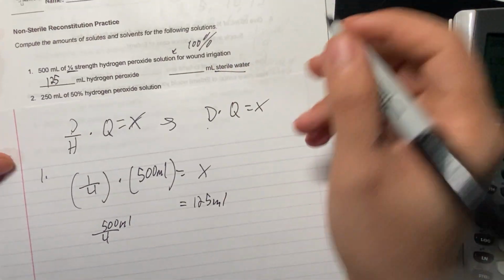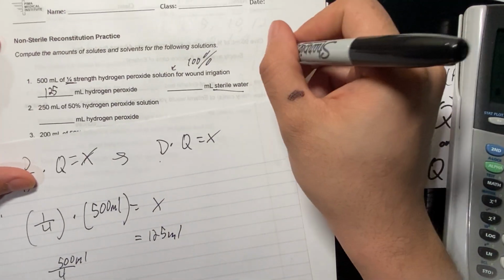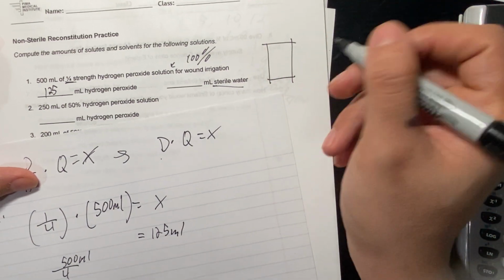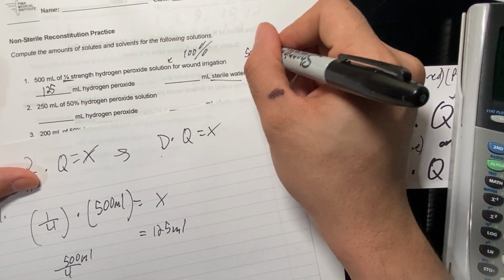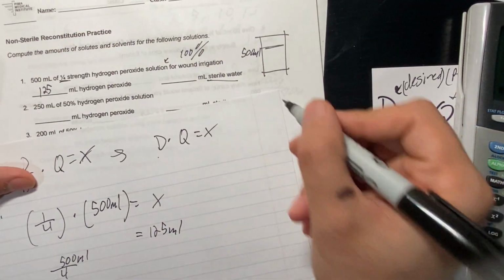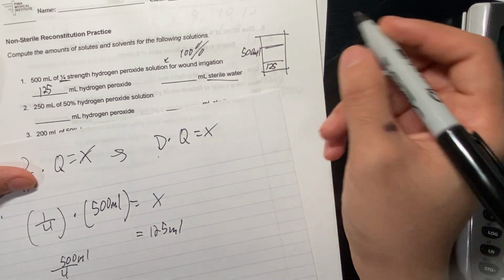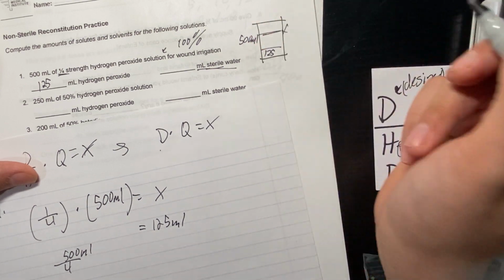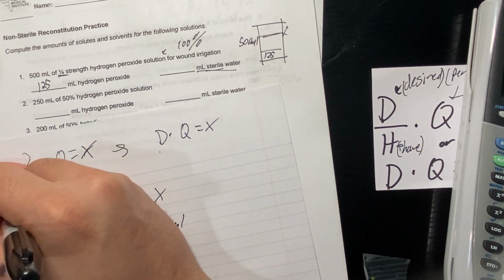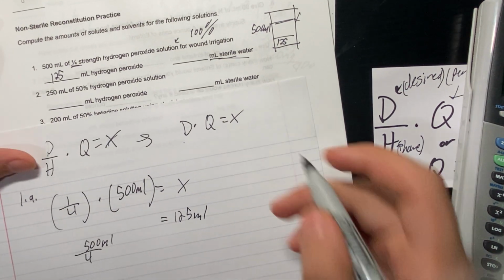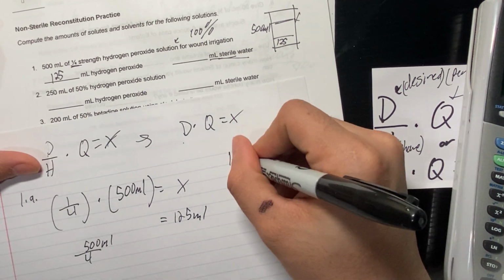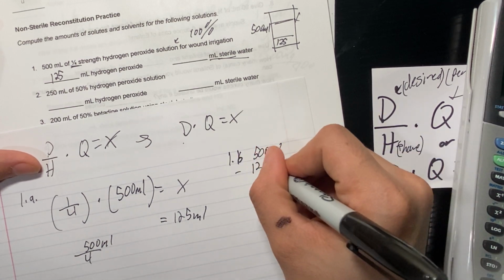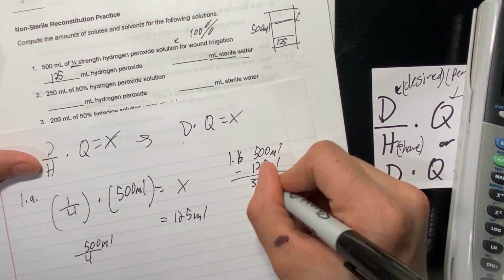Now they're asking for the sterile water. If you do have a solution that you're making using a solvent, you've got 500 milliliters total. And they're saying 125 comes from the hydrogen peroxide. The last part is establishing how much sterile water, because you still have to find that difference. So this is 1A, and we've got 1B. 1B, you've got 500 milliliters minus 125 milliliters, and that'll give us our 375 milliliters.